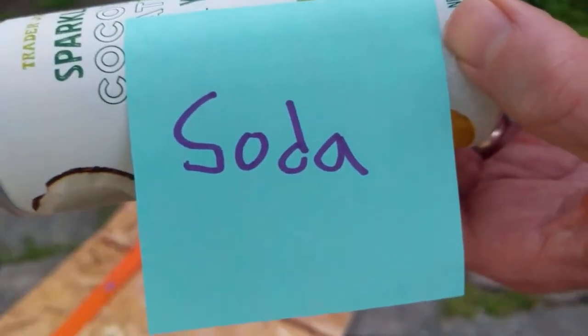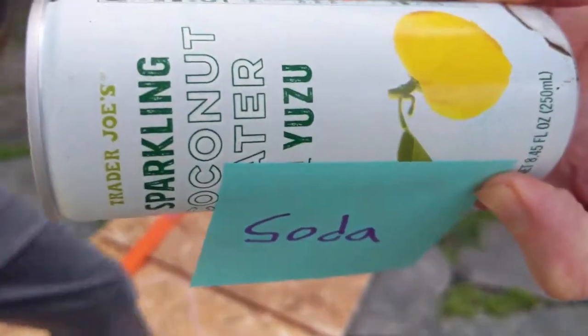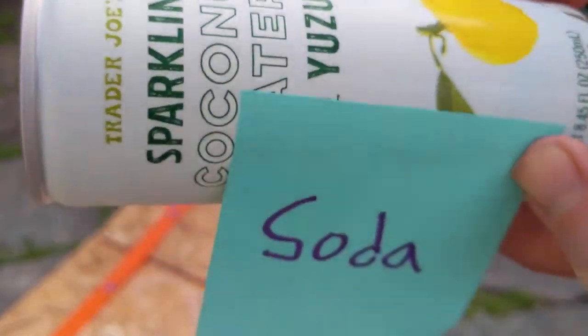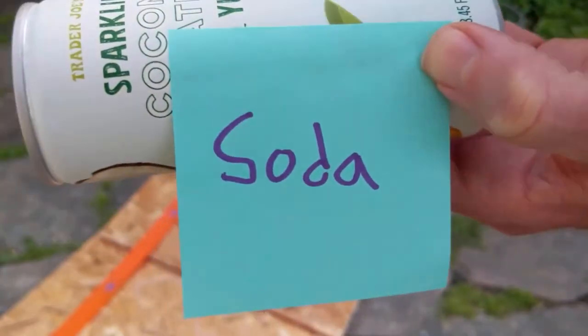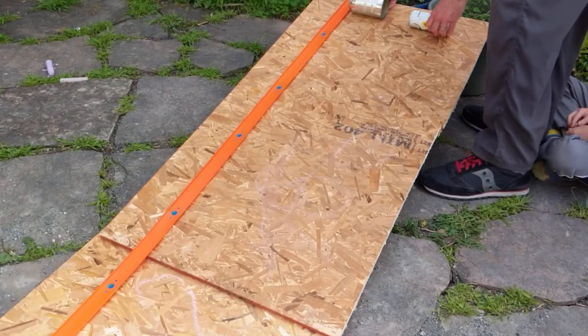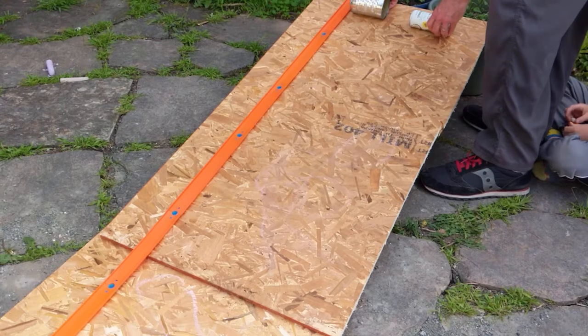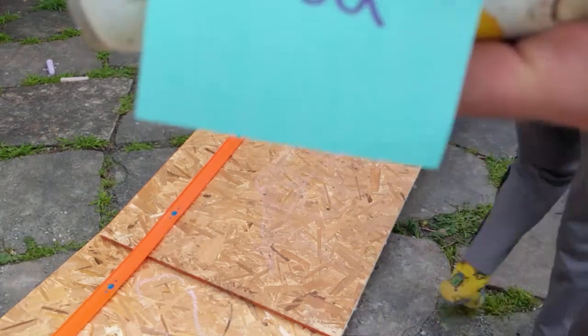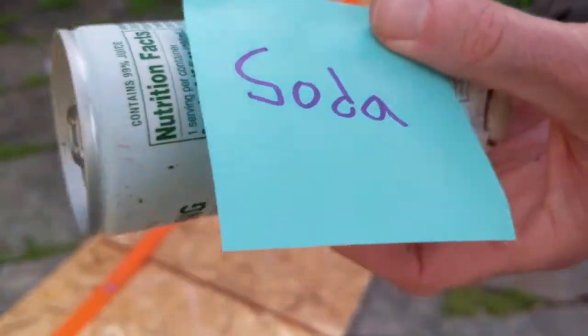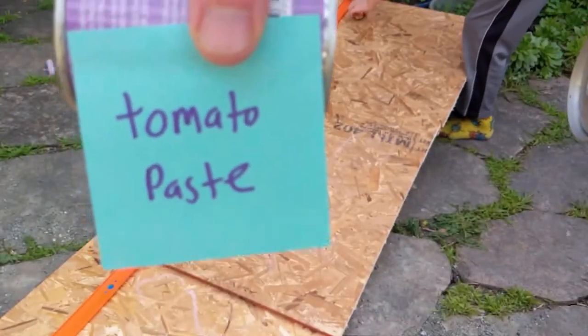We're going to do that versus some soda. This stuff is all I could find in my fridge. It's actually pretty good from Trader Joe's. So here's some soda versus the cylinder. Let's see how it goes. All right, ready? 3, 2, 1, go.